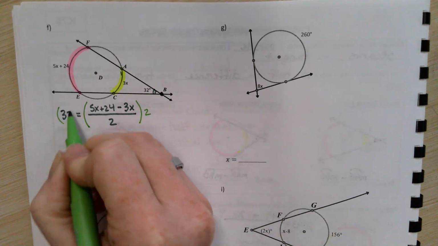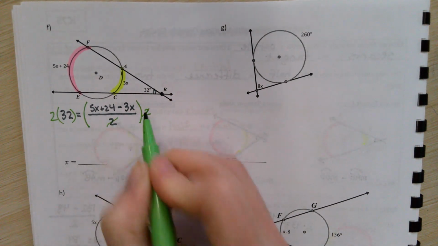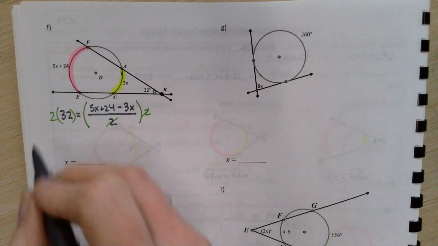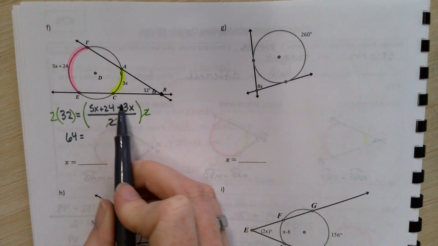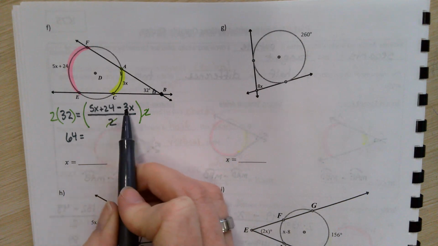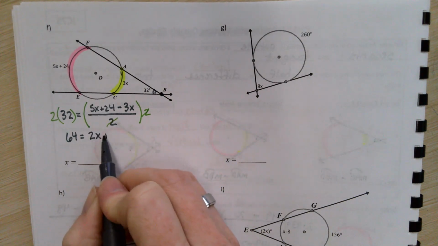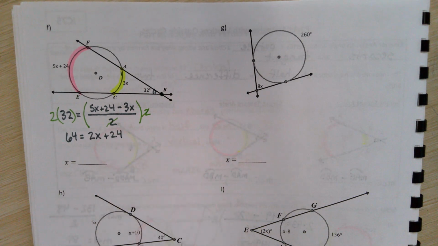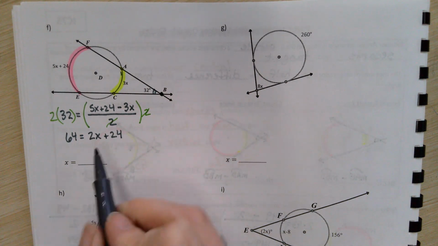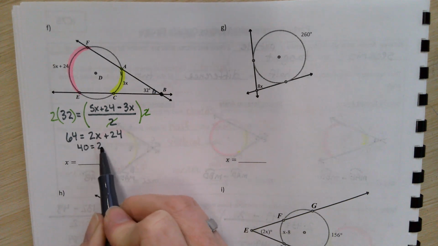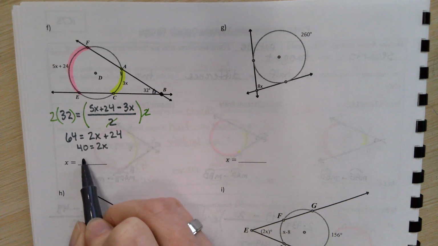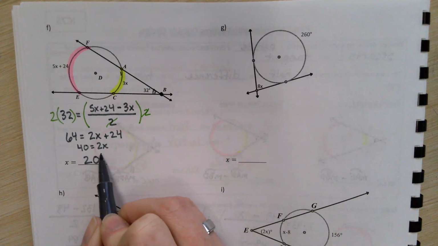I'm going to go ahead and multiply both sides by 2 just to get rid of that fraction for everybody. So 64 on the left. Go ahead and think about like terms here. 5x minus 3x is 2x plus 24 is left on the right side. If we subtract 24, we're going to make it 40 now equal to 2x, and then divide both sides by 2. X turns out to be 20.